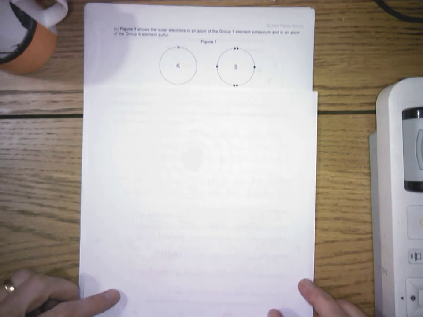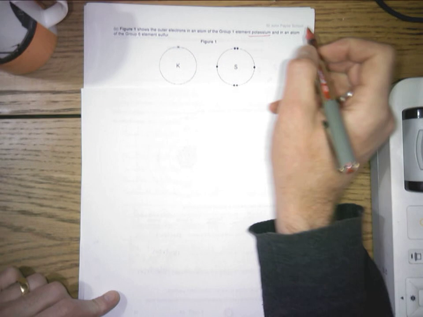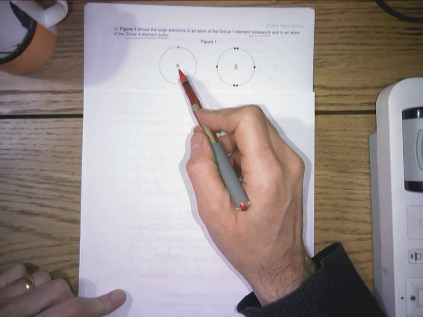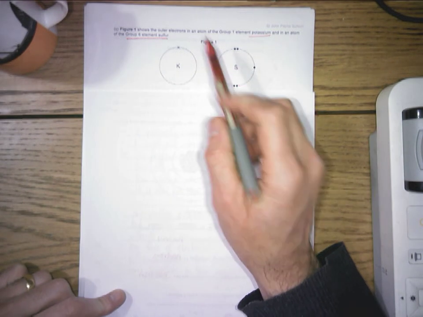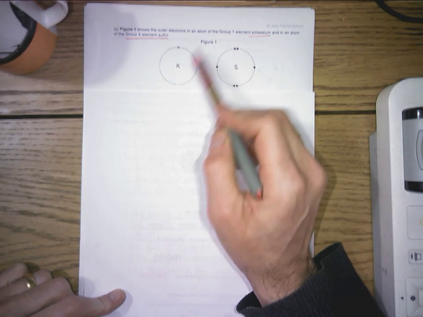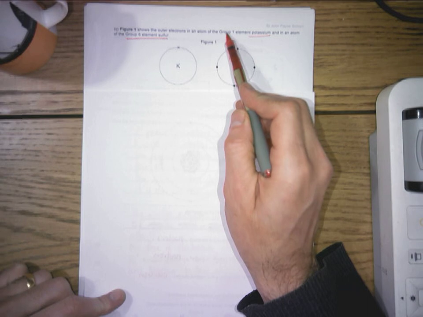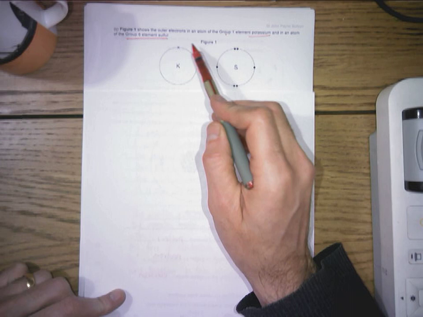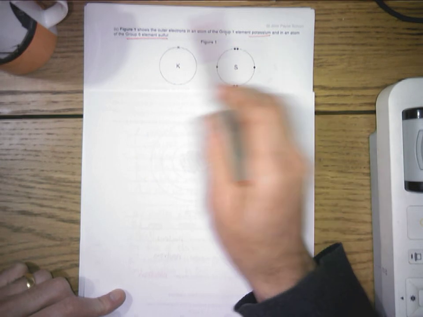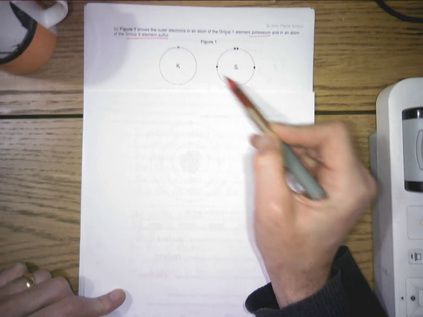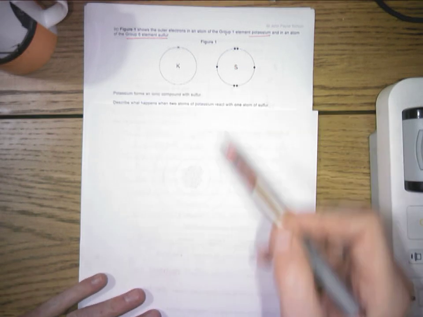Figure 1 shows the outer electrons in an atom of the group 1 element potassium and in an atom of the group 6 element sulfur. There we are. So look, potassium, sulfur, outer shell electrons only. We know potassium's in group 1, firstly because they say it's in group 1, and secondly because it's only got 1 electron there in the outer shell. We know that sulfur is in group 6, firstly because they say it's in group 6, but also because it's got 1, 2, 3, 4, 5, 6 electrons in the outer shell.